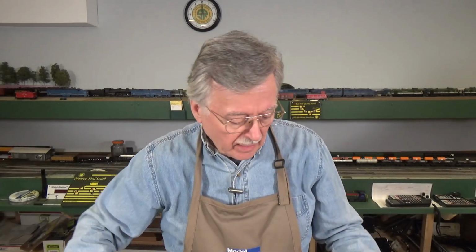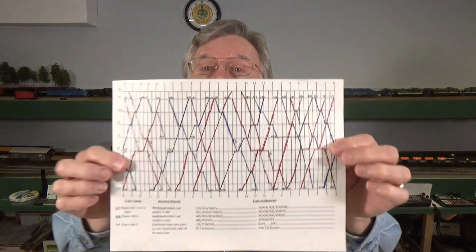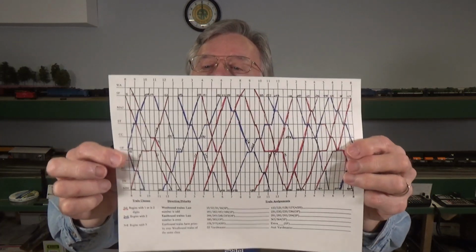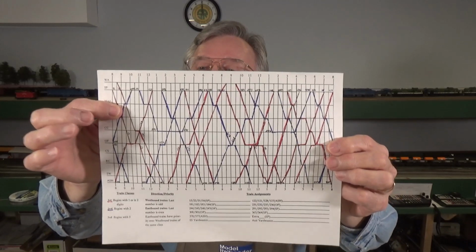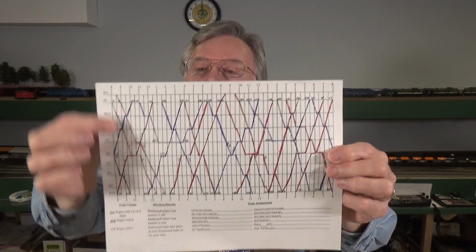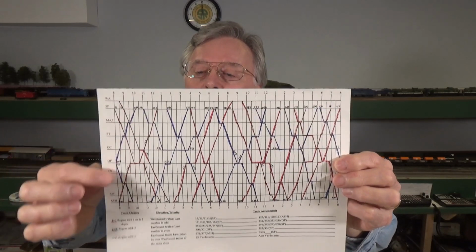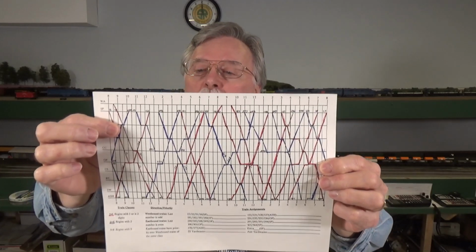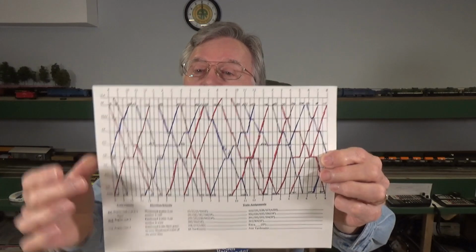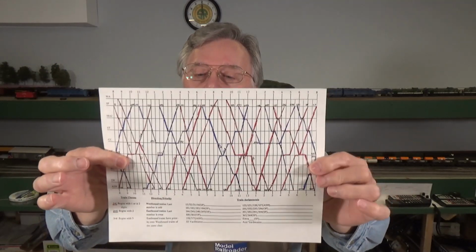Now, of course, the other thing would be to use the string diagrams like I've shown you, because the dispatcher can sit with a string diagram there in front of them and just trace the movement, because he has the position of each train here, or each station anyway, and the time that each train should be going through it. And then he's got time right here. So that's how you would go about using these string diagrams.